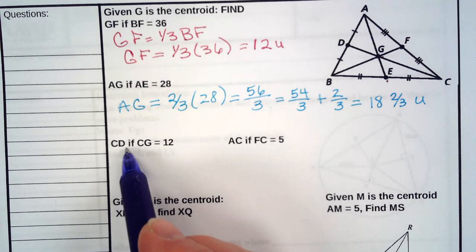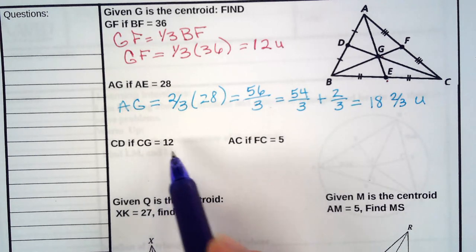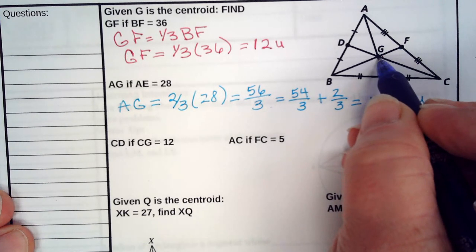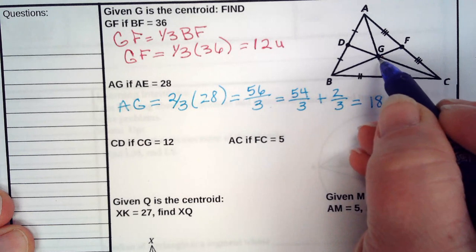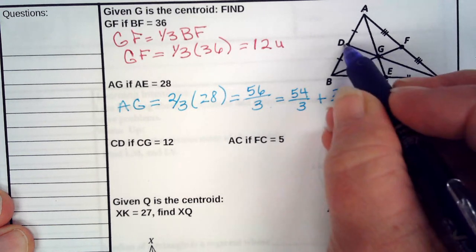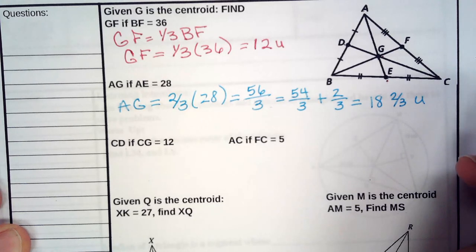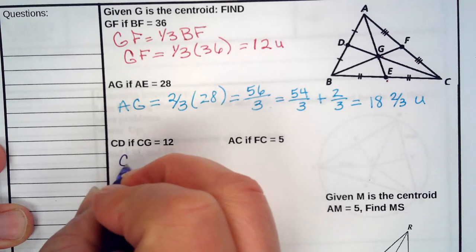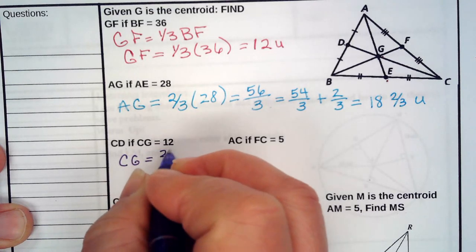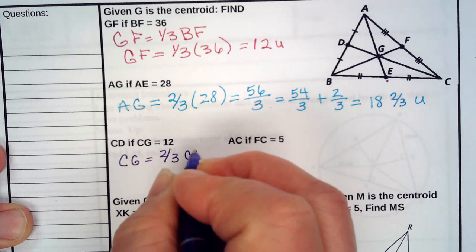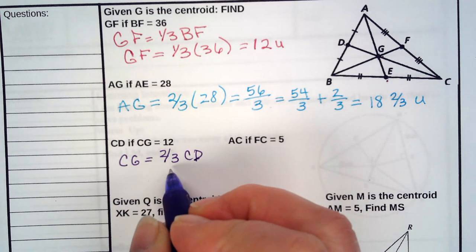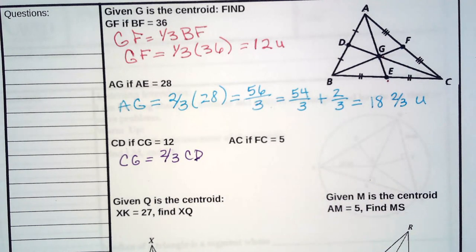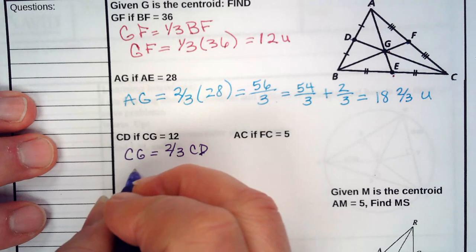Okay, we're looking for CD if CG is equal to 12. CG is the bigger part. CD is the whole thing. So we know that CG is equal to 2/3 of CD. Remember, it's in that 2/3 to 1/3 proportion, and we're looking for the whole thing. So we know that CG is 12.